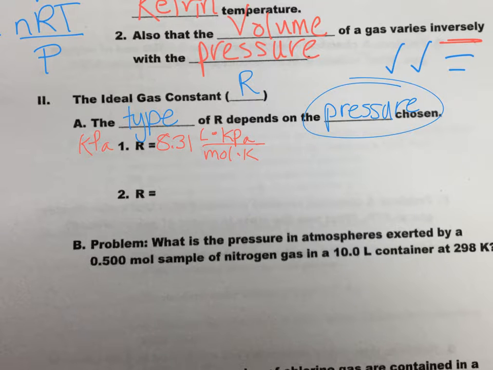All right, the next one, we have atmospheres. What's that one? Good, 0.0821. Let me make a little decimal there. All right, so this, in AP, we call it lattimolk. That's usually what they use. Okay, but it's liters, atm, moles, Kelvin. So once again, we're still sticking with that liters and Kelvin.